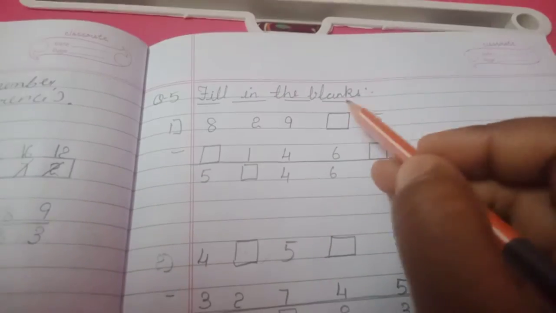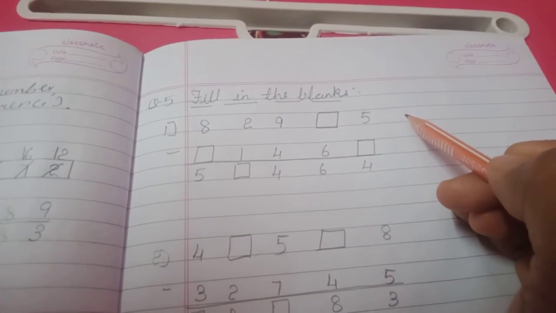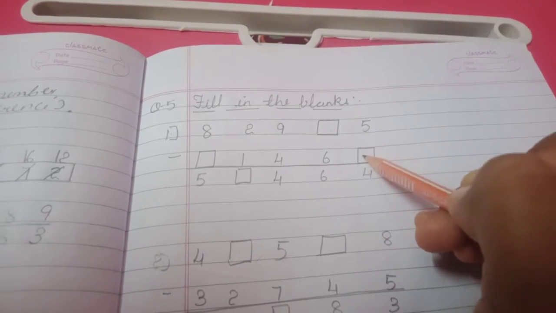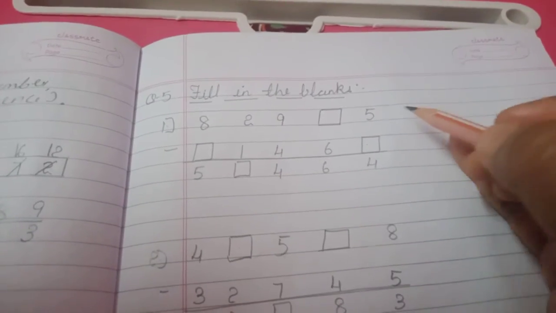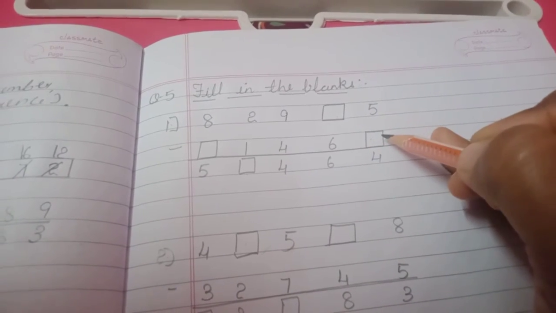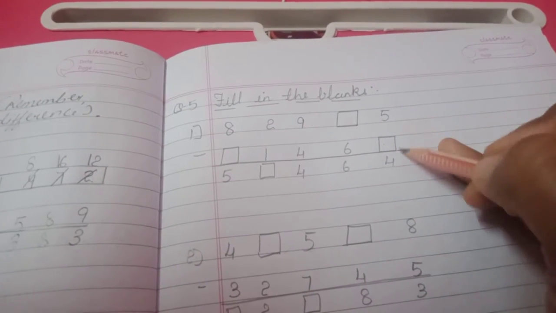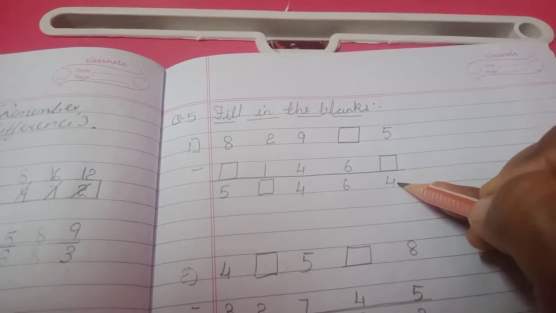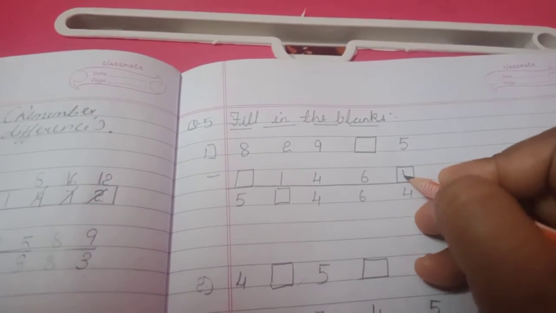Number 5, fill in the blanks. So here we have to find out the missing minuend, subtrahend and difference. So at one's place subtrahend is missing. So what is the formula for finding out the subtrahend? That is minuend minus difference. So 5 minus 4 we will get 1.